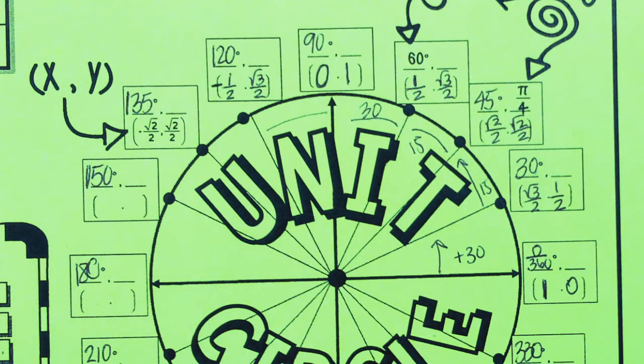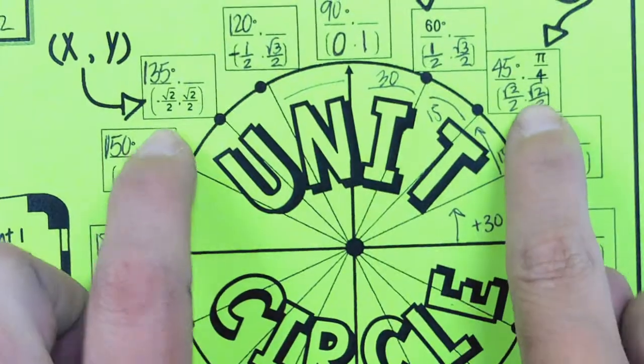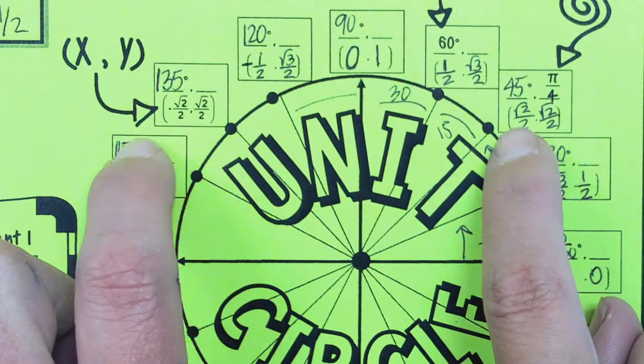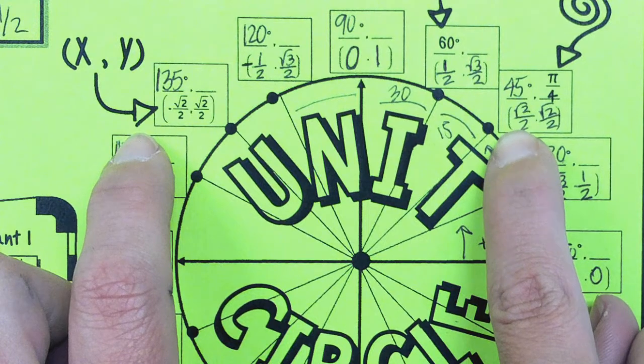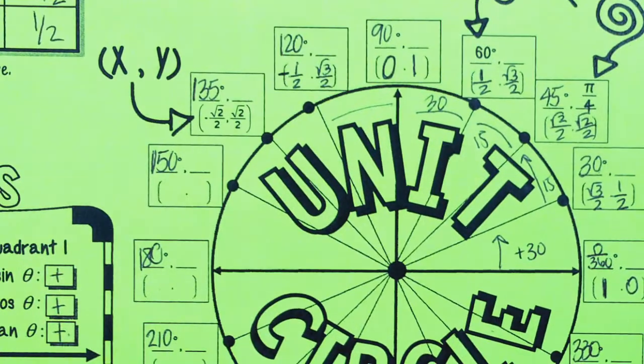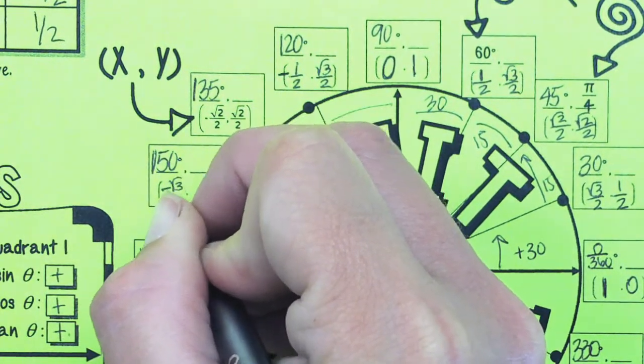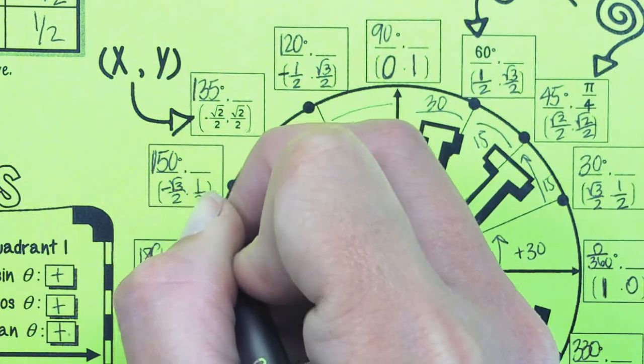How do we find the reference angle for 135? Good. The reference angle would be 45. So these are the same. The only thing different is your x needs to be negative. So tell me what 150 would be, the x. And very good.